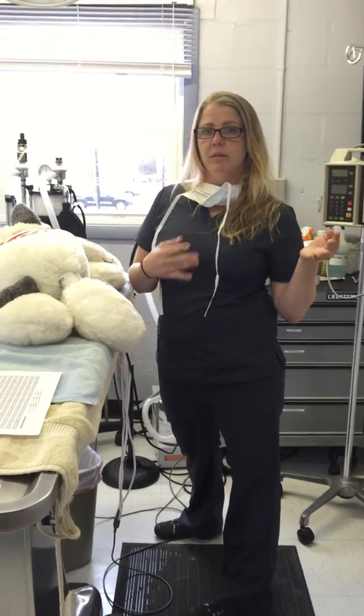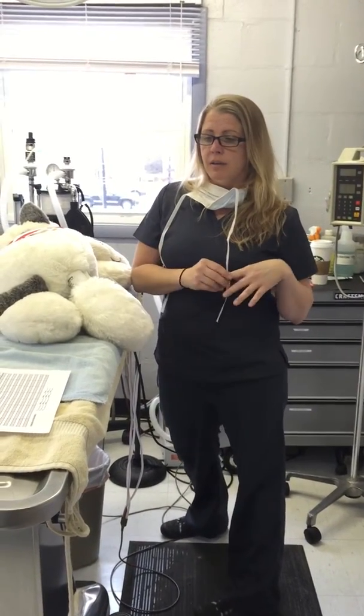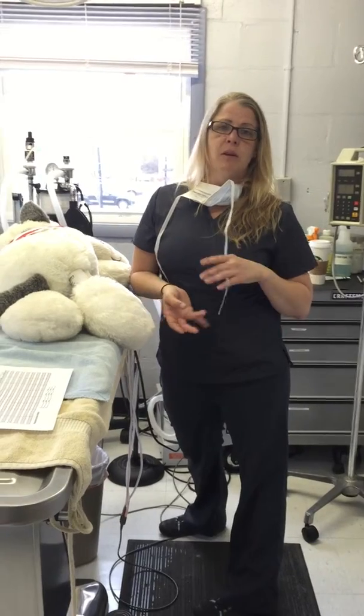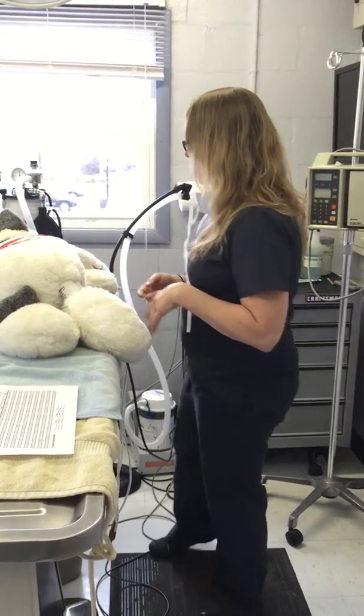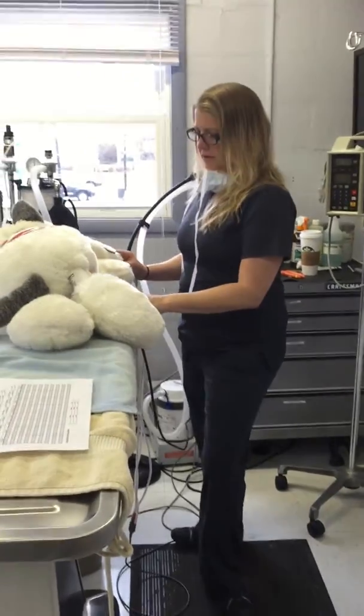And if their respiratory rate is a little erratic, where it's not nice and steady, that could show that they're either having pain responses, they're too light, they're just not comfortable, they're not in a good plane of anesthesia. So that's the first thing that these monitoring devices are for.